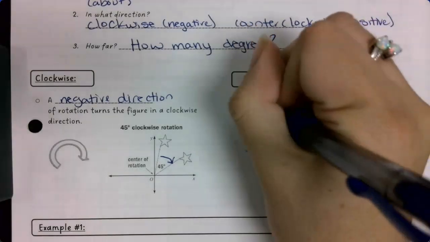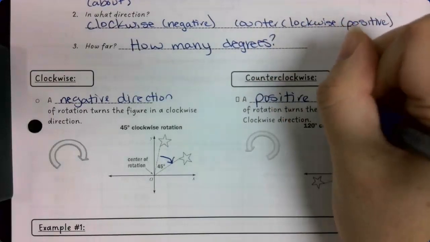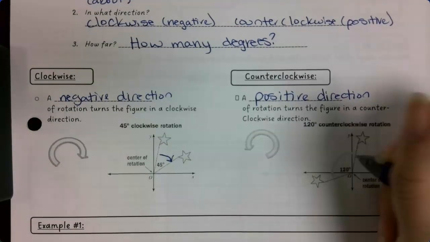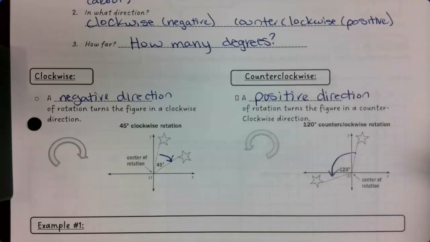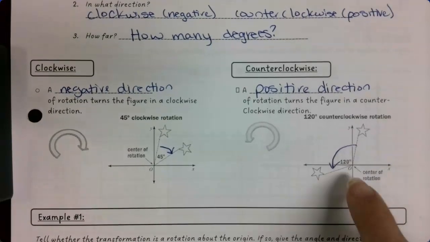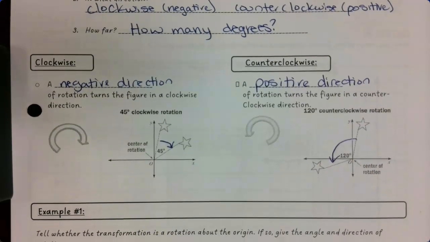Counterclockwise is moving in a positive direction. So if I look at this picture, it's starting at this star right here, and then it's moving this way. Again, it's got the same center of rotation, the origin, and this one tells me it's moving 120 degrees.